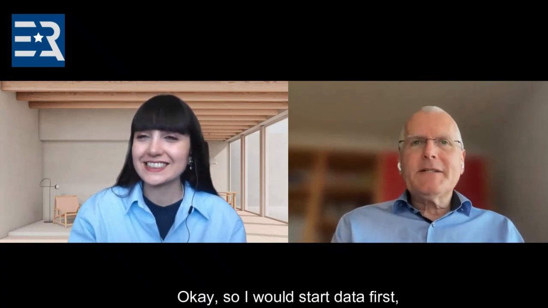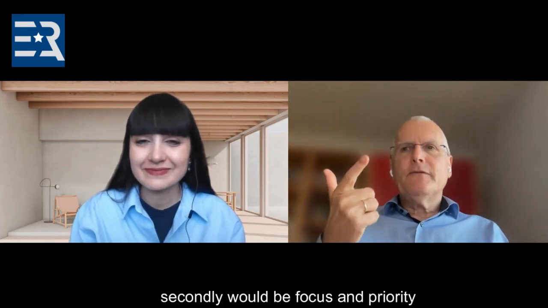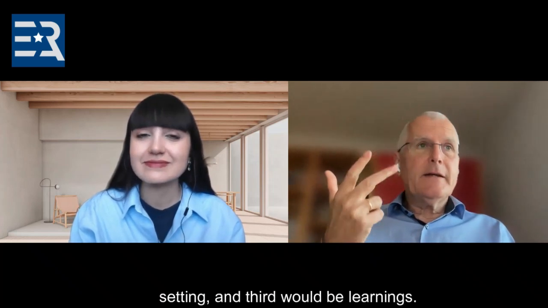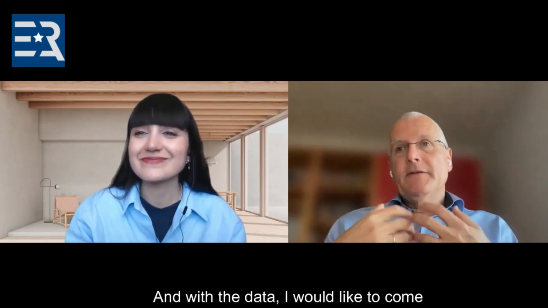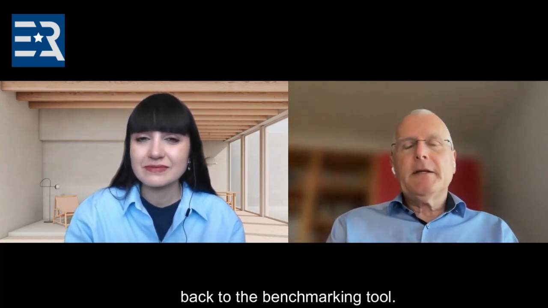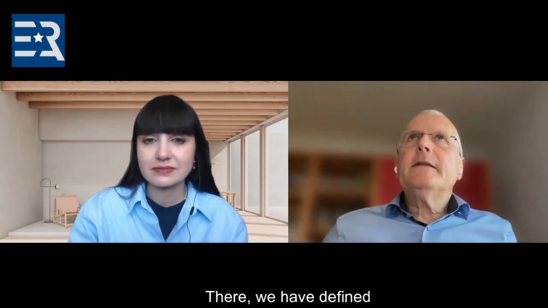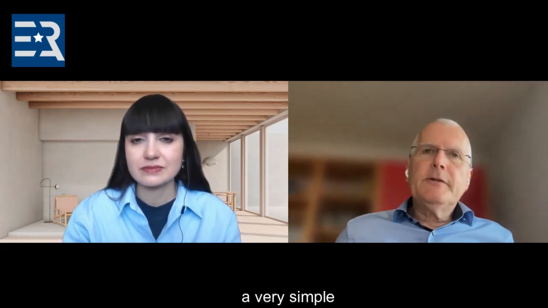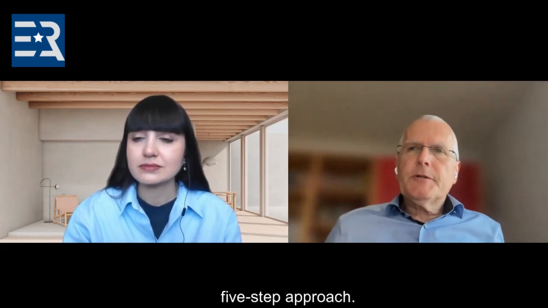Okay, so I would start with data first. Secondly would be focus and priority setting, and third would be learnings. And with the data, I would like to come back to the benchmarking tool. There we have defined a very simple 5-step approach.